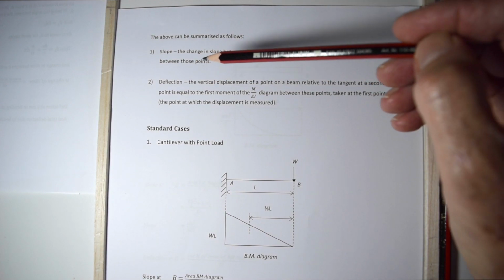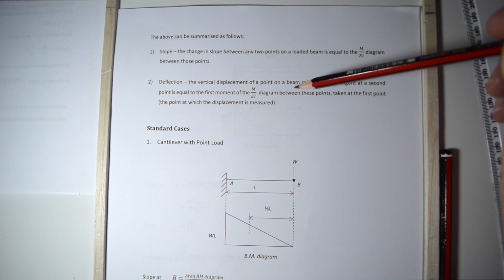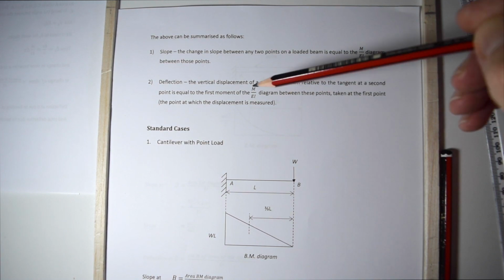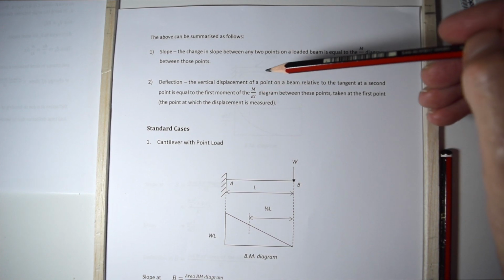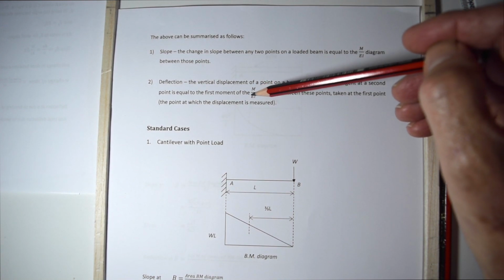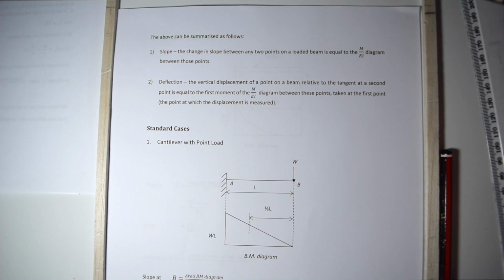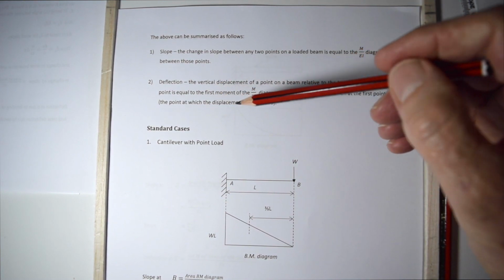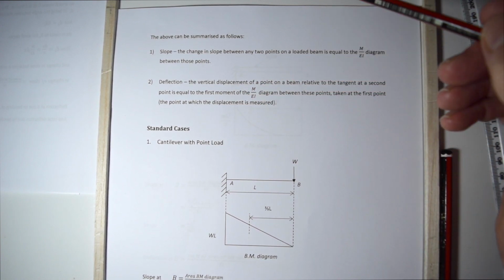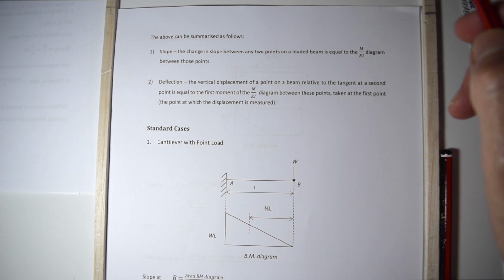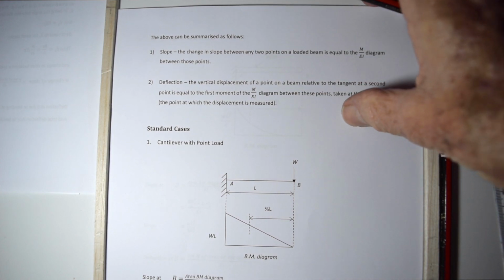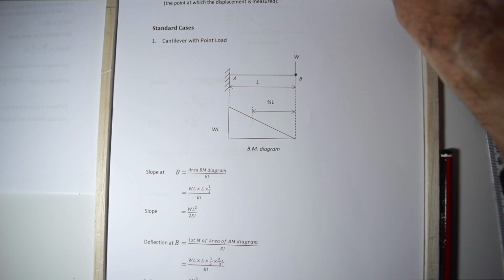The deflection, the vertical displacement of a point on a beam relative to the tangent at a second point, is equal to the first moment of the bending moment divided by the EI diagram between those points, taken at the first point, the point at which the displacement or deflection is measured. And I'm going to go through these standard cases. I've got 5 standard cases here, and by the time I've been through it and you've done a few examples, I'm sure that you'll become quite polished at doing these problems.